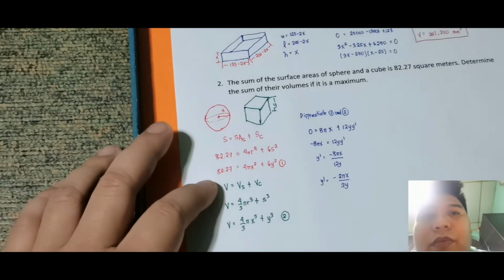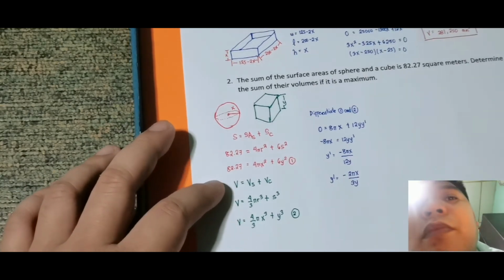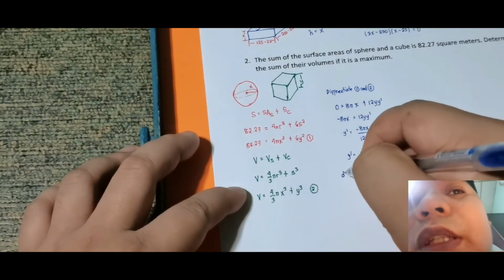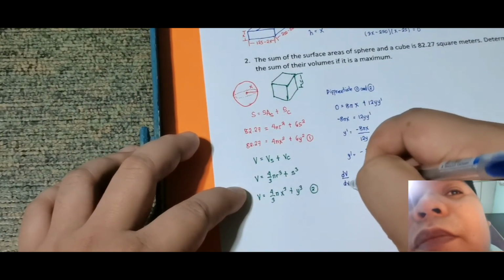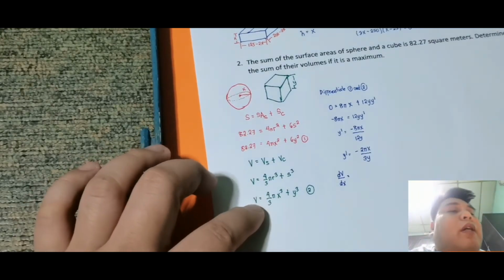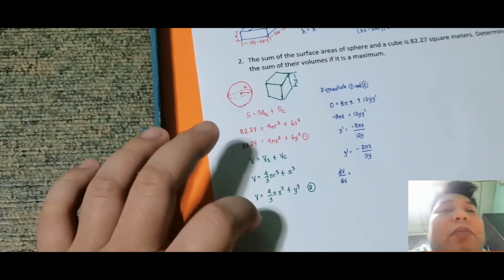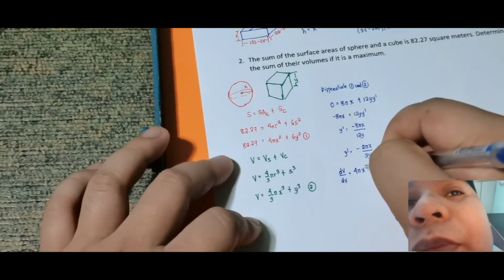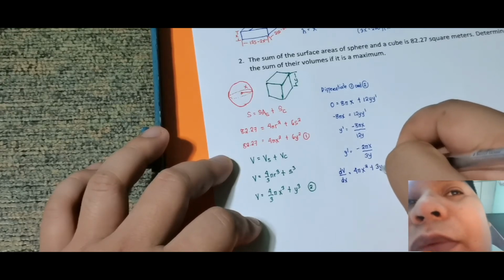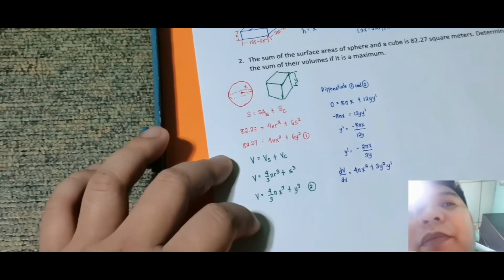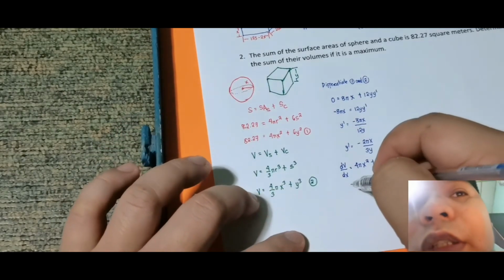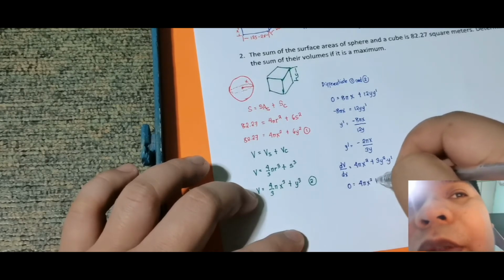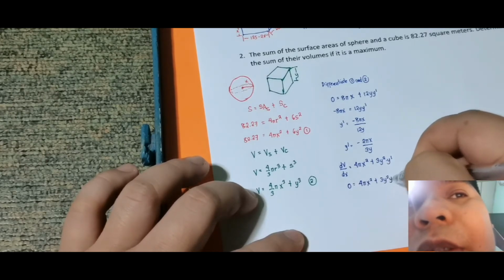So, equation number 2, we have, ito, no? So, this is dB. So, derivative of b with respect sa x pa rin naman is equal to, yung 3 bababa, no? So, that is 4 over 3 times 3, that is 4 pi x squared na lang, then plus 3y squared y prime. Okay, then equate sa 0. So this is just 0 is equal to 4 pi x squared plus 3y squared y prime.